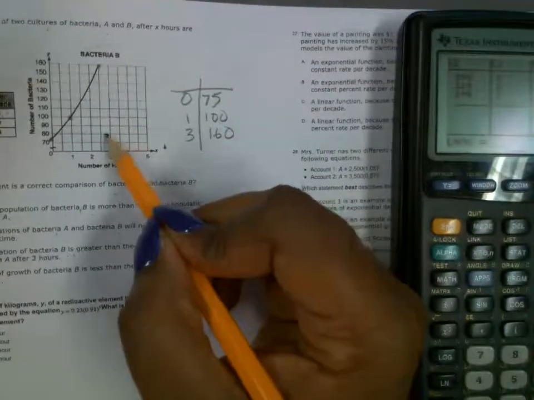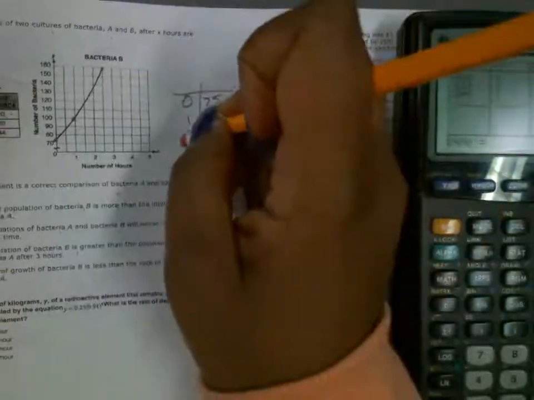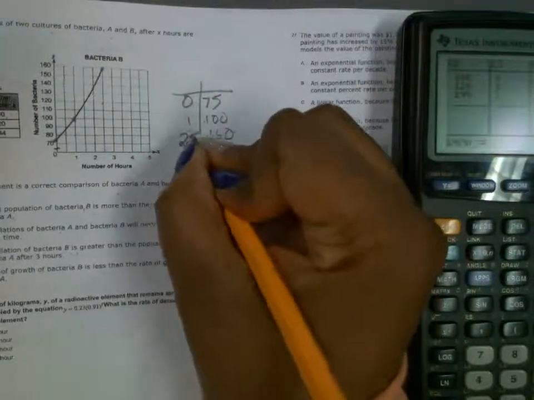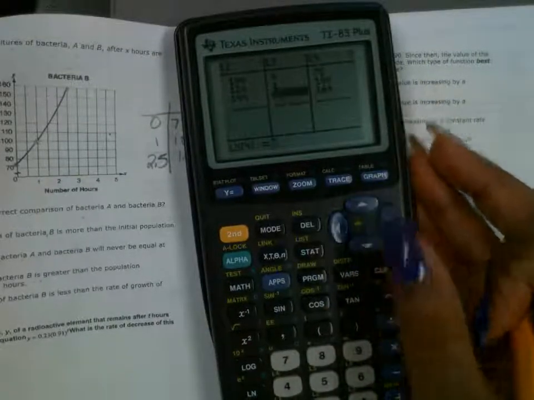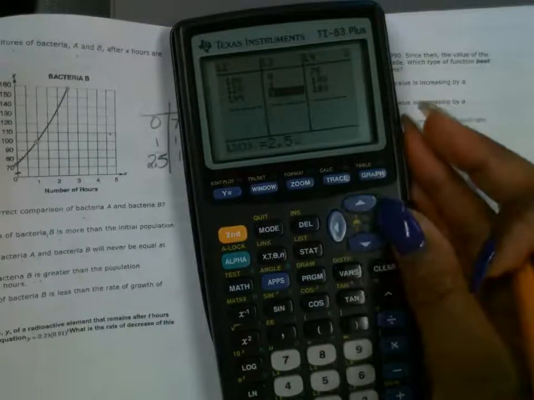160. Oh, it's 2.5. Thank you. So glad you caught that. Our equations were about to be off. All right. So go back over here and put 2.5. Thank you.